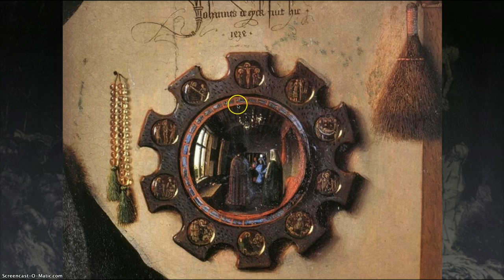And this is a convex mirror where the mirror is rounded out like a ball or a half ball. And then look at the detail here. We have the Stations of the Cross, the story of the passion of Christ, from being on the cross to being beaten, carrying his cross, being taken down from the cross and being carried away.